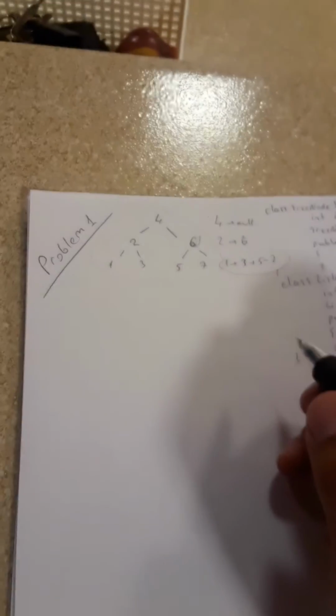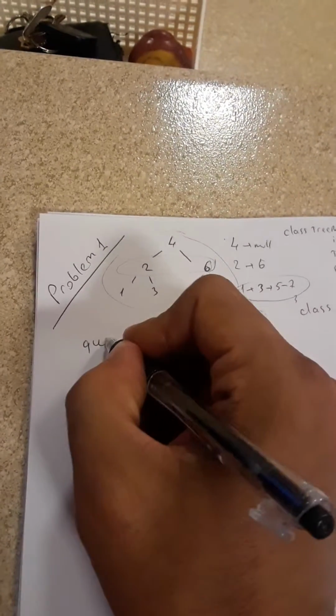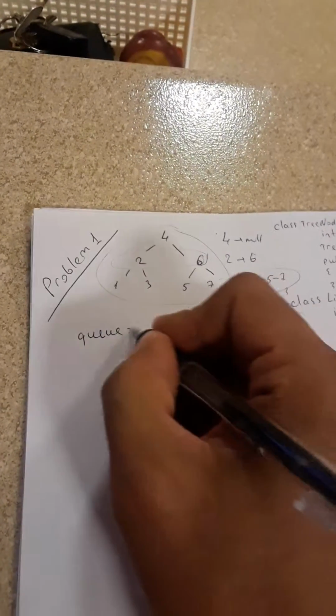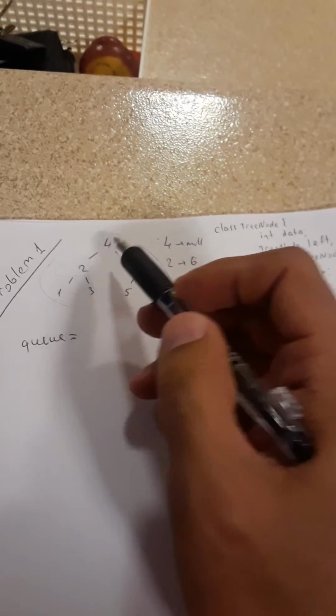In order to solve this problem, I will be using a queue. This queue will be used to store all nodes from each depth.